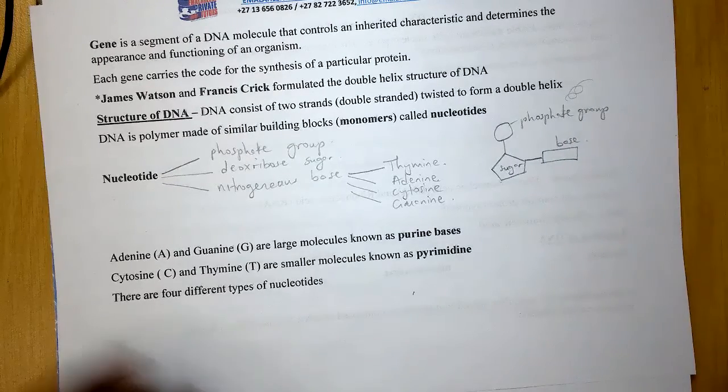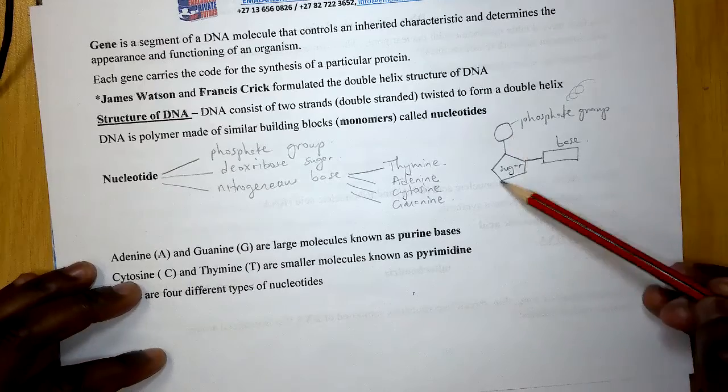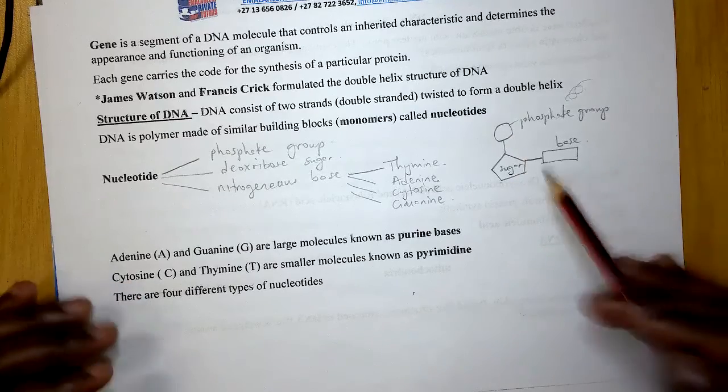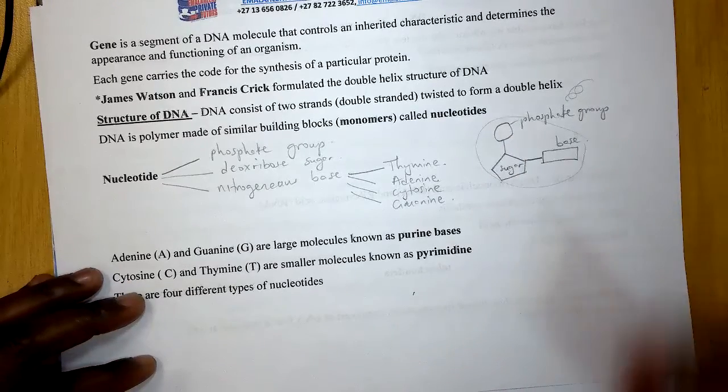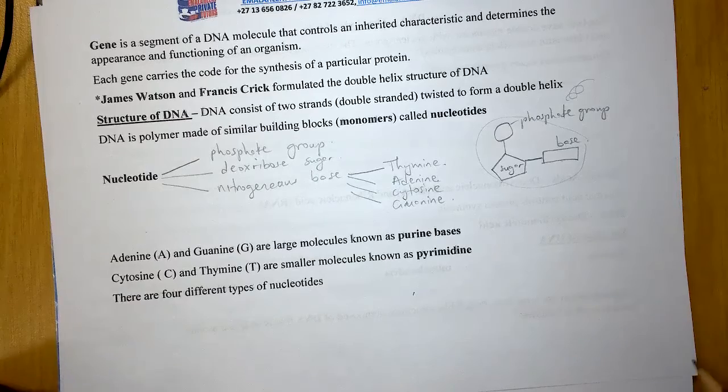That's what we have there. So we've got a phosphate group, we have got what we call a sugar and a base. So that's what we call a nucleotide. This is one nucleotide. So this is a building block of your DNA.